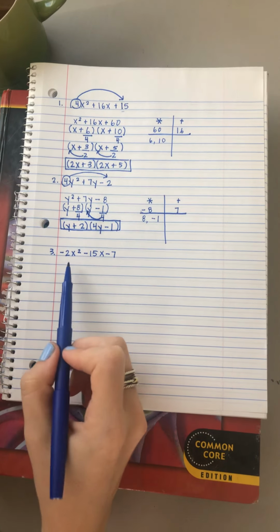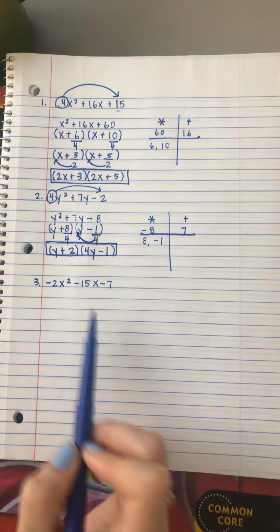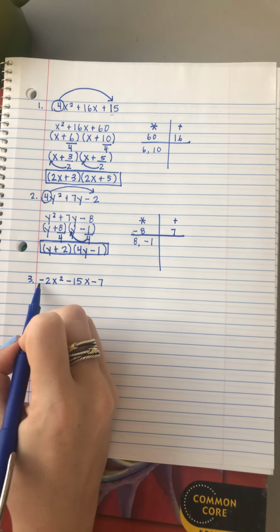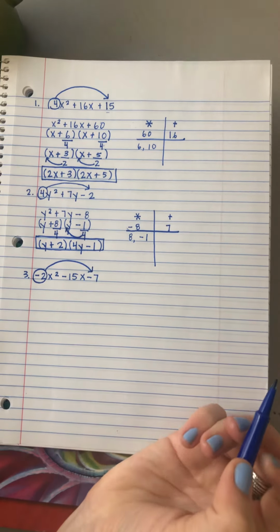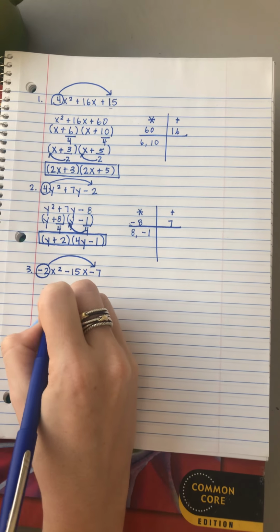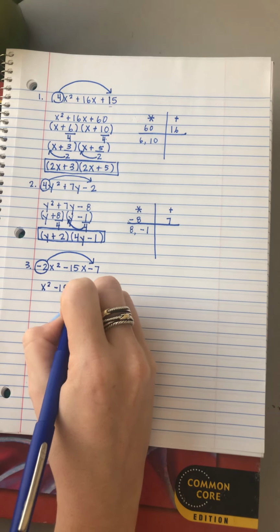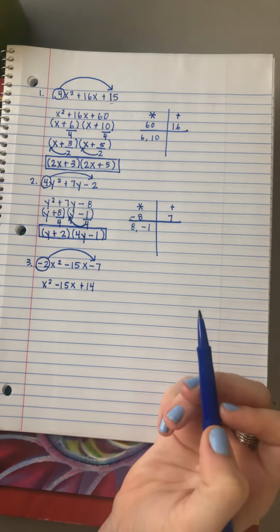Now, the book is going to tell you to factor out this negative first before you start factoring this. But what I'm going to do is just take the negative with the 2 and multiply it back here to the 7, to the negative 7. So that'll leave me x squared minus 15x plus 14, because I have a negative 2 times a negative 7.